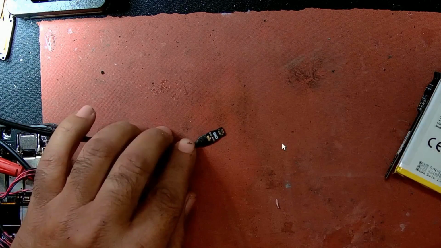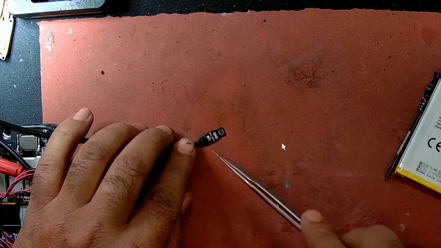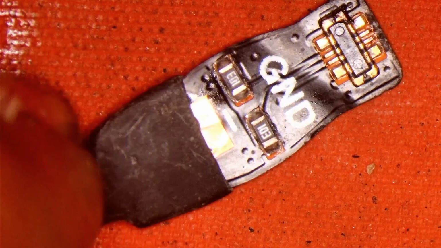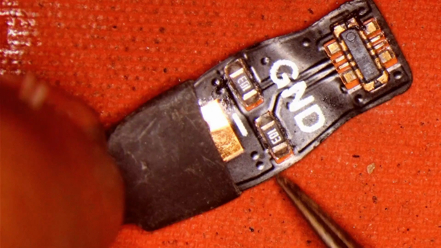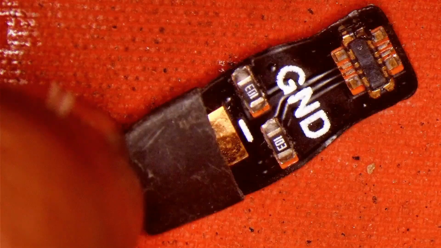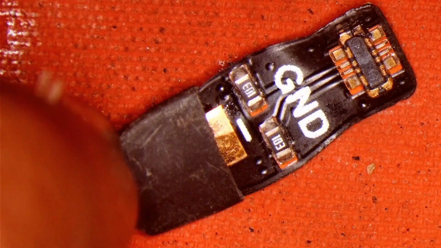Now there are two resistances on this side. Let's go under the microscope, right? Now these two resistances, one for the bat ID and one for the bat thermal. These are R2 resistances.